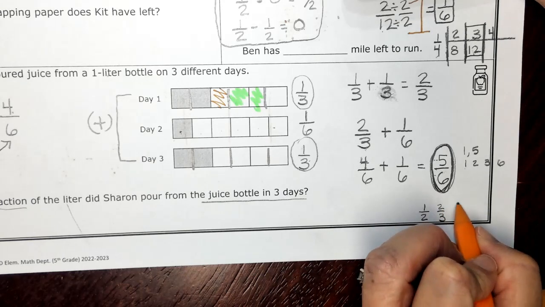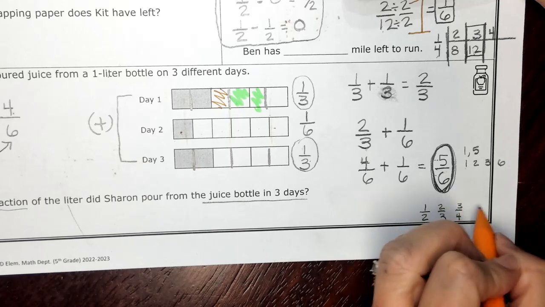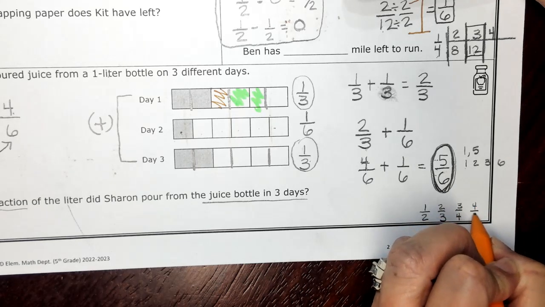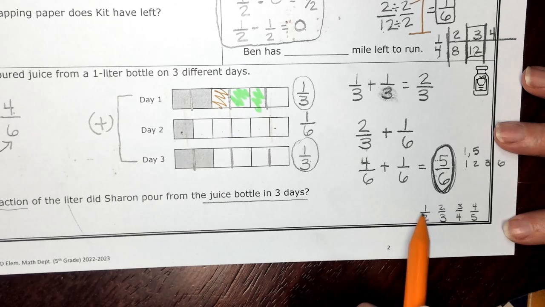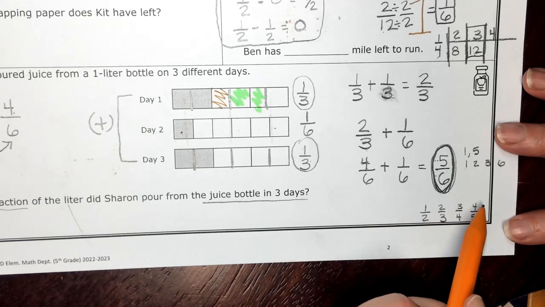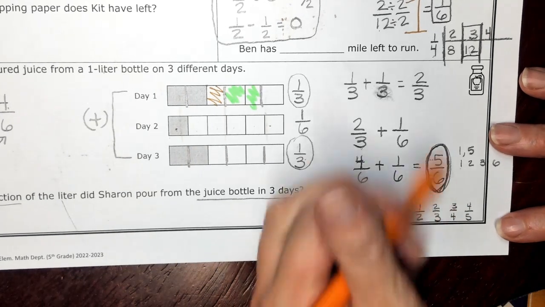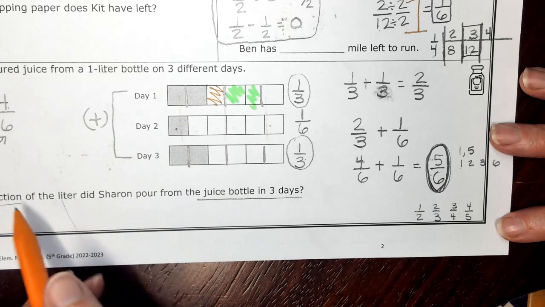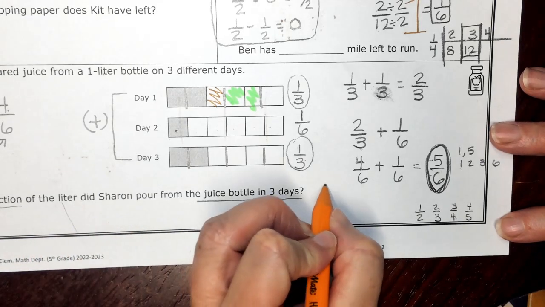If we think about 3/4, it's in lowest terms. 4/5 is in lowest terms. And so those are some examples of when you have consecutive numbers as your numerator and denominator and they are already in lowest terms. So 5/6 is going to be the amount of juice that Sharon poured in 3 days.